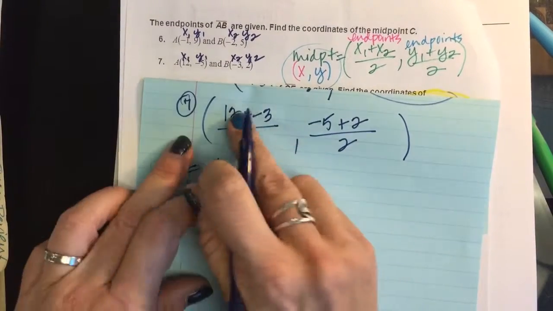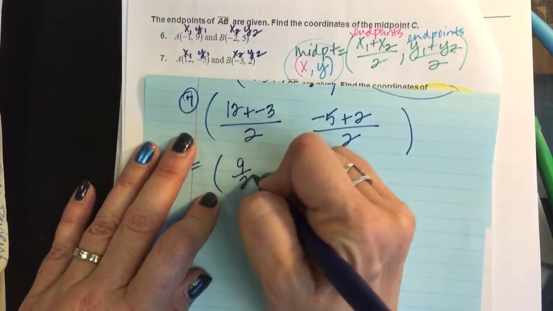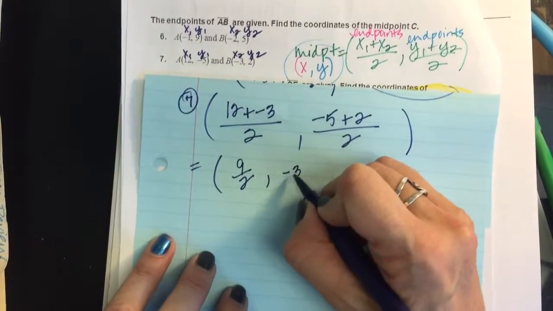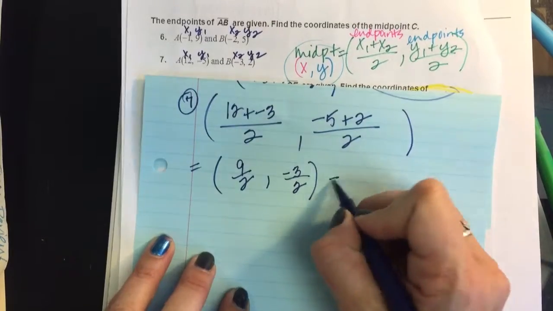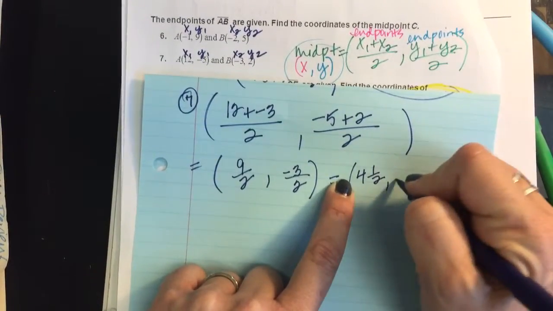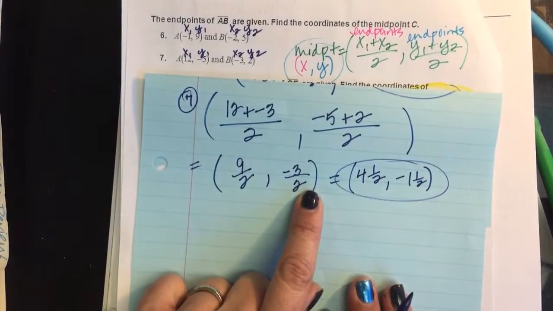Coming down here, 12 plus -3 is the same as 12 minus 3. It's 9 over 2. -5 plus 2 is going to give me -3 over 2. And then if you divide them out, this is 4.5 and -1.5. If you have them as decimals, that's fine too.